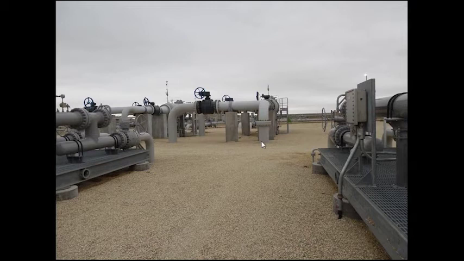Back to the field example of the meter skid installation. One of the disturbing factors that I find sometimes is how the upstream separation is situated. You really want your run off of your separator to be in direct line with your entry to your meter tube, so that you minimize the number of turns that you have installed before you get to the entry of your meter station.